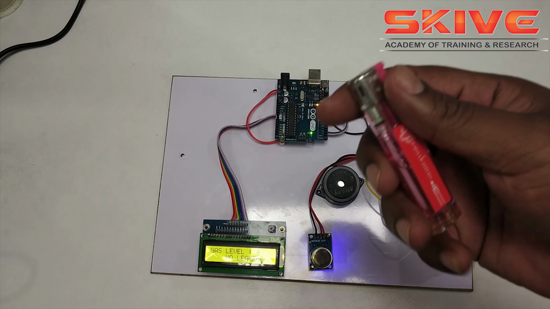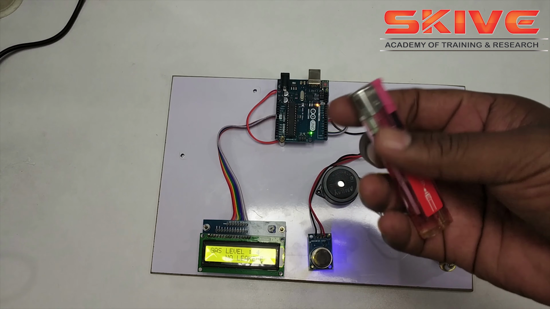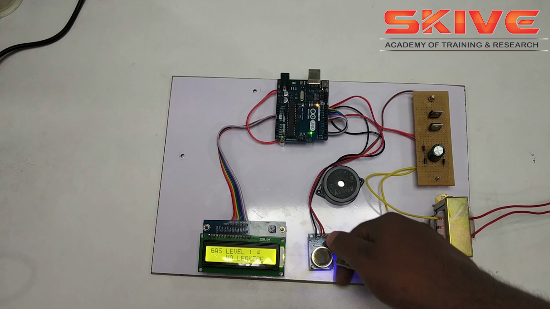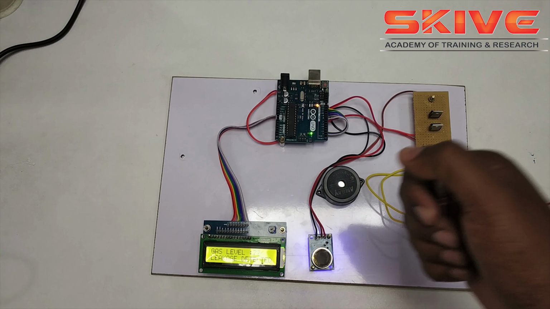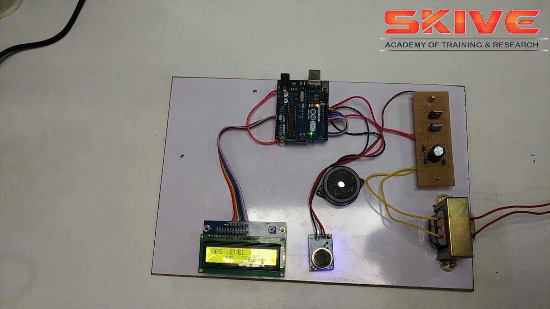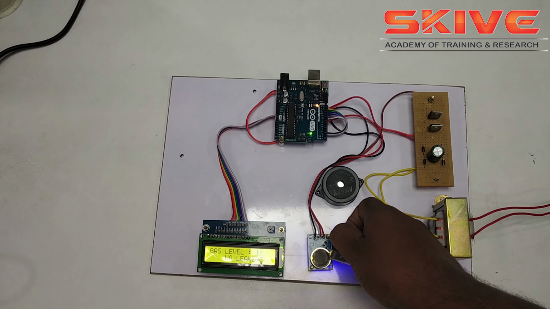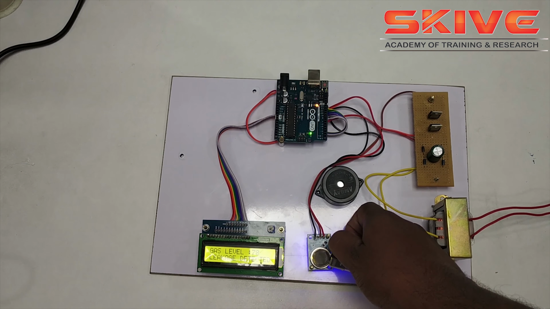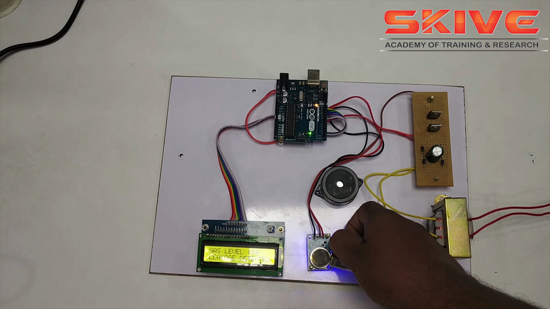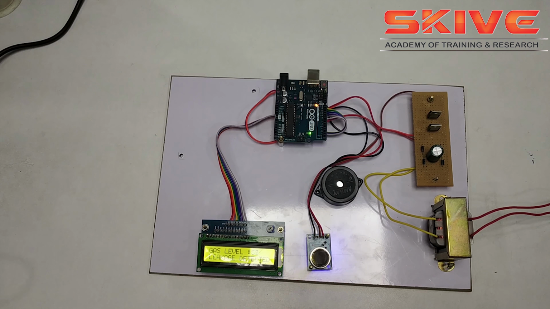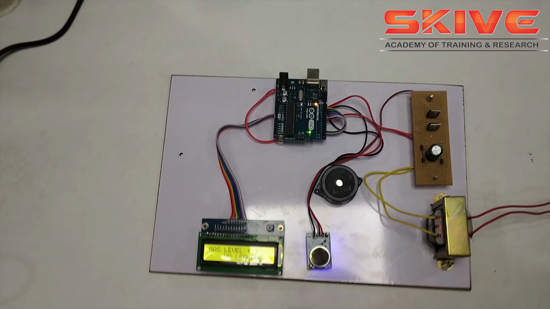I don't have any gasoline, so I'm using this lighter for the gas leaking purpose. Now I'm just releasing the gas. Whenever the gas leakage is detected, you can see the gas leakage level. It's around 60, 70, 80% like that. Whenever the gas leakage is detected, it shows gas leakage detected, and it will warn the entire system.